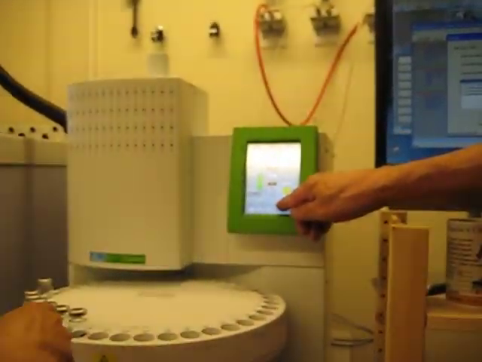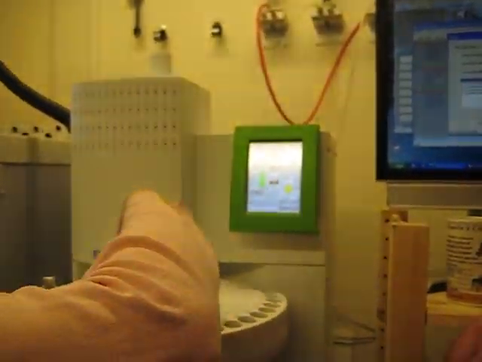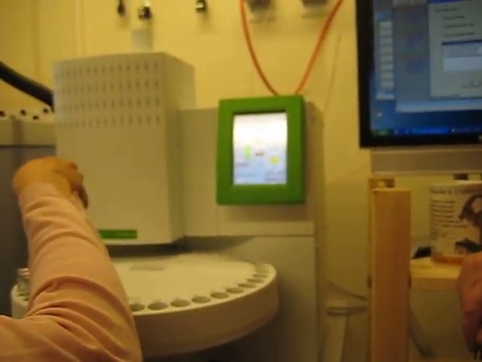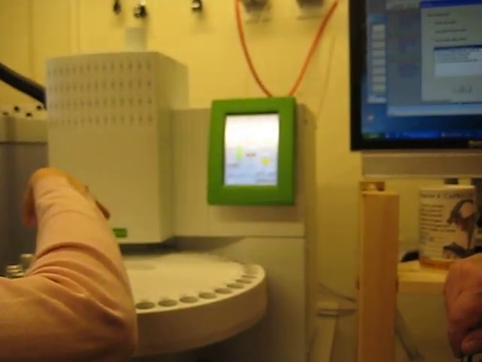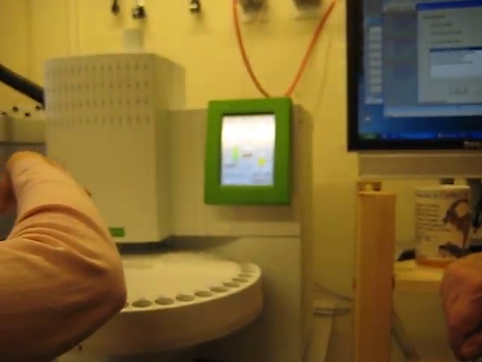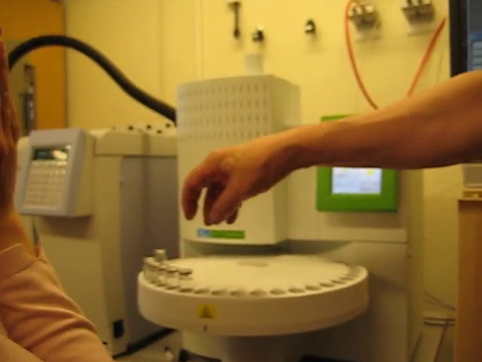And what about when I run the whole carousel? How long does the auto sampler take to take out one sample to another? Yes, but that's the actual taking.